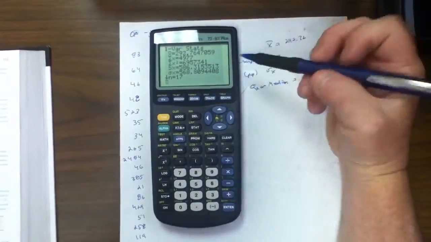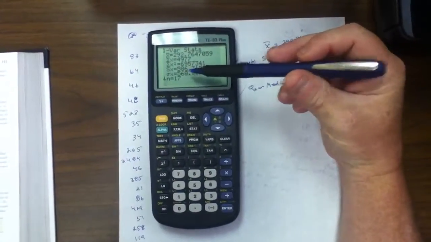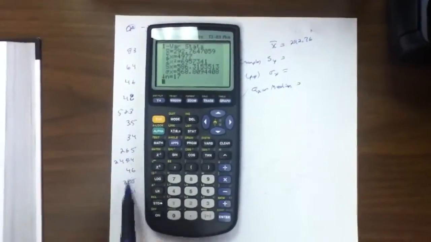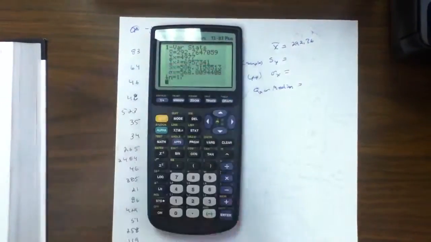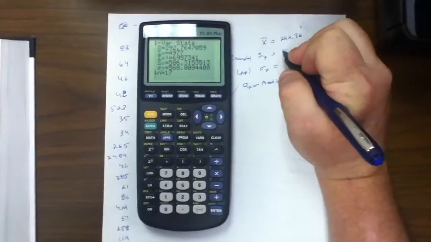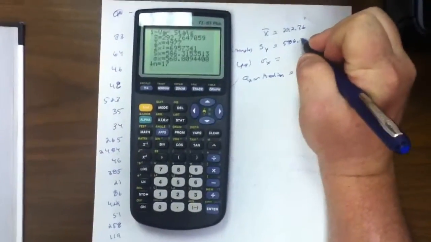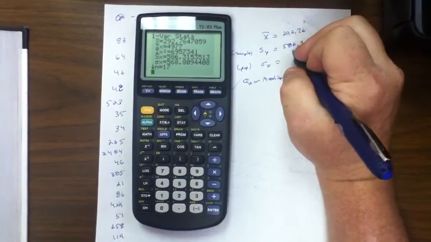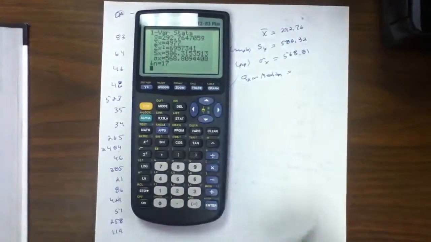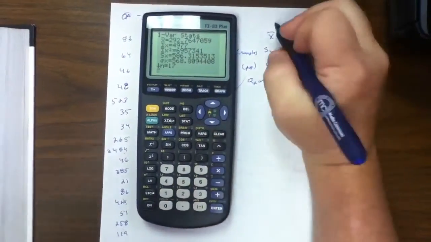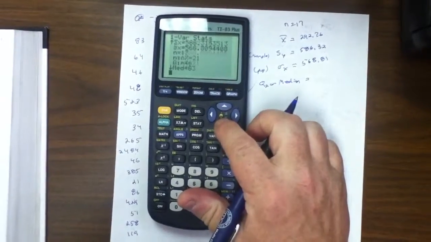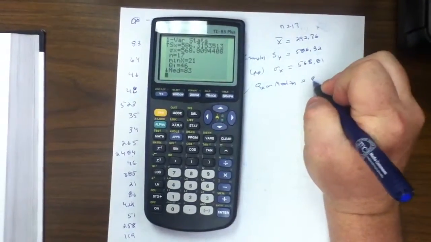Notice how big S of X and omega of X is, mainly because you have 2,480, you have some really large numbers and some really small numbers. So S of X is 586.32. Omega of X is 568.81. The sample size, N, is 17. Q2 or the median is 83.